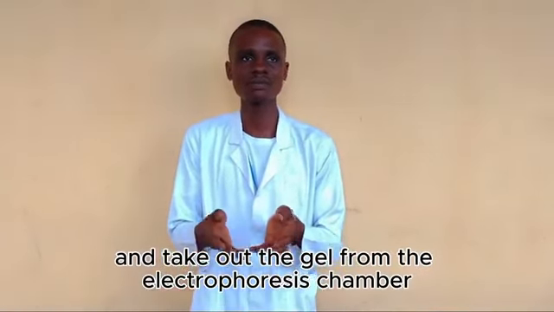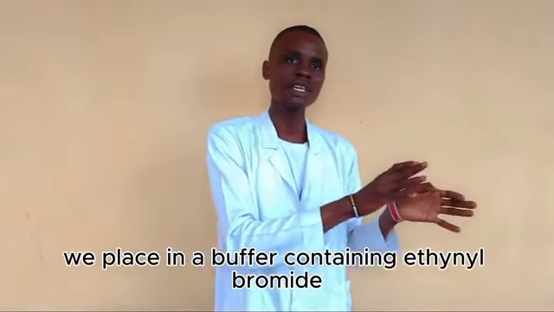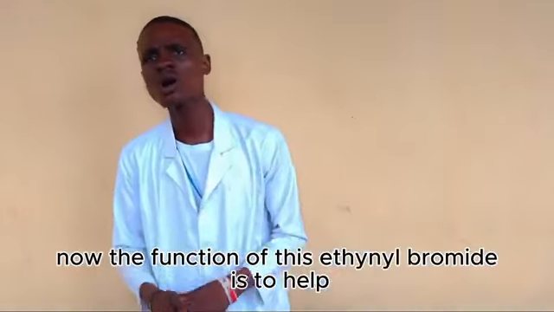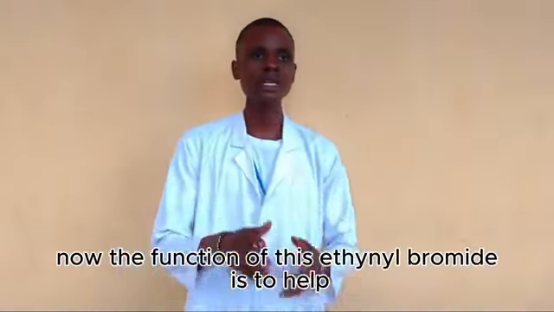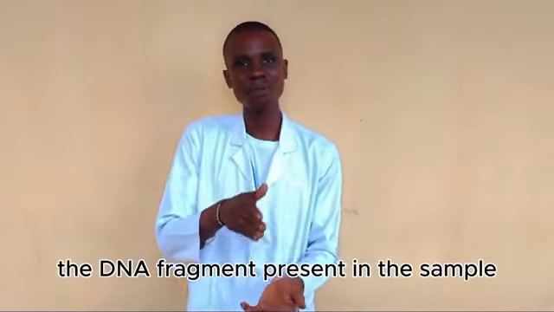from the electrophoresis chamber. The gel we take out of the electrophoresis chamber will be placed in a buffer containing ethidium bromide and TAE. The function of this ethidium bromide is to intercalate the DNA fragments present in that sample. Intercalation is a process whereby the ethidium bromide inserts itself into the base space of the DNA double strand. This helps make the DNA fragments visible when placed under ultraviolet light.